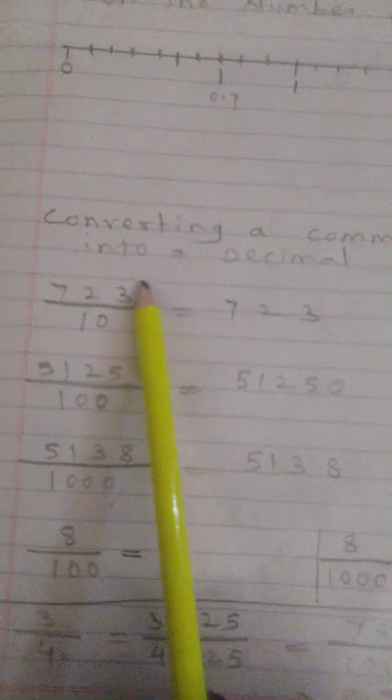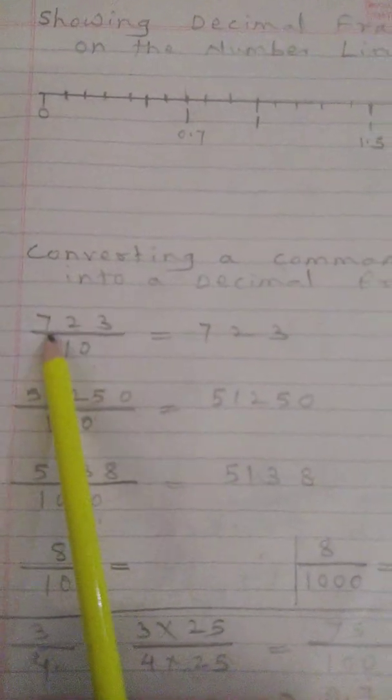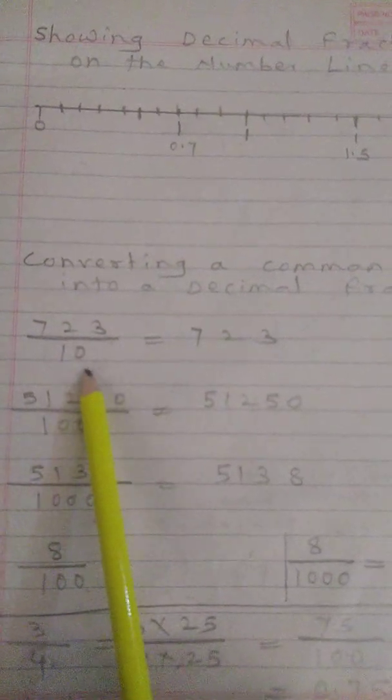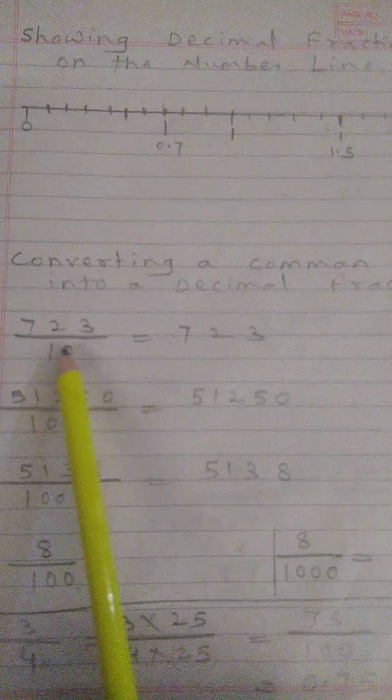Now next point, converting a common fraction into a decimal fraction. Now see here, this is the common fraction 723 upon 10. Decimal means multiples of 10: 10, 100, 1000. So the denominator is in 10, 100 and 1000 form. Then you see the denominator. Here 10 is the denominator. And how many zeros are after 1?